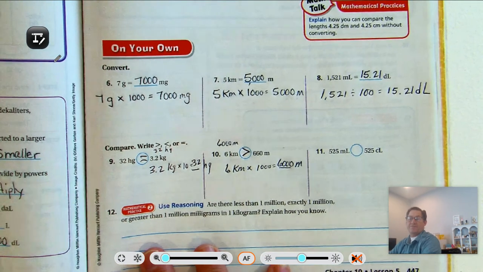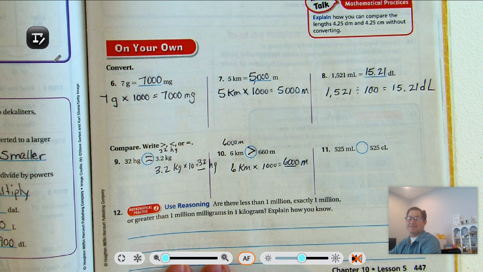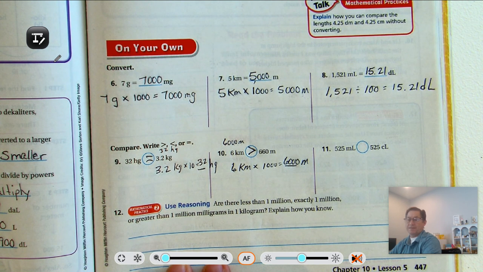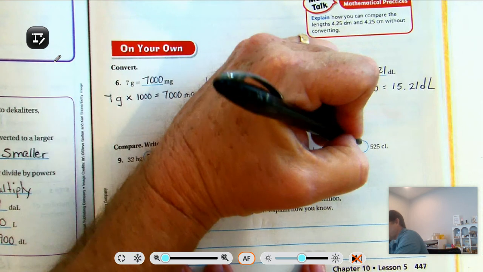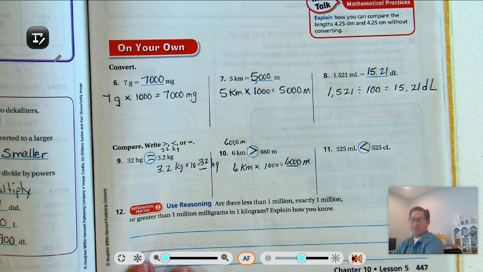Number 11, 525 milliliters compared to 525 centiliters. Well, milliliters are smaller than centiliters. So 525 milliliters has to be smaller than 525 centiliters.